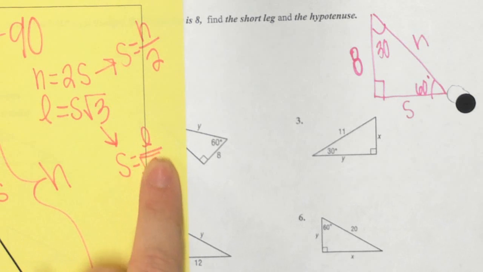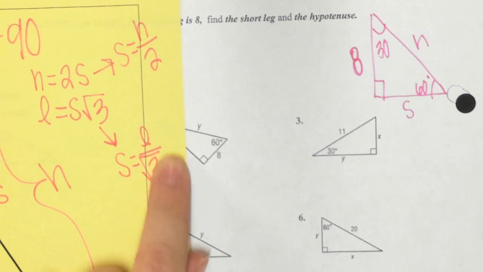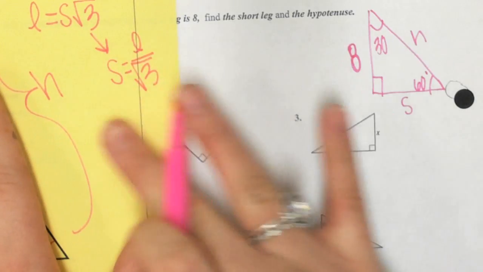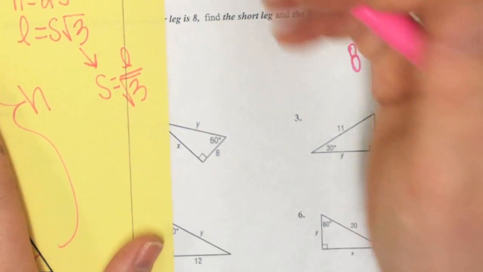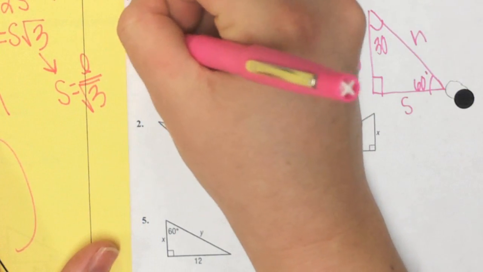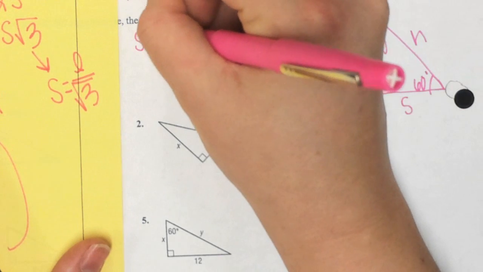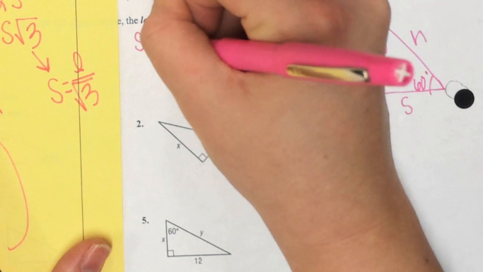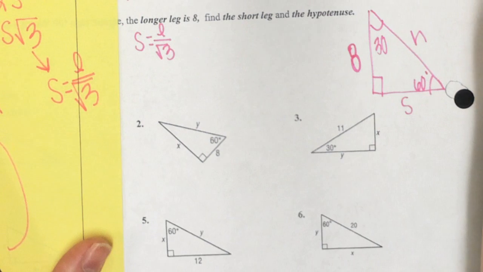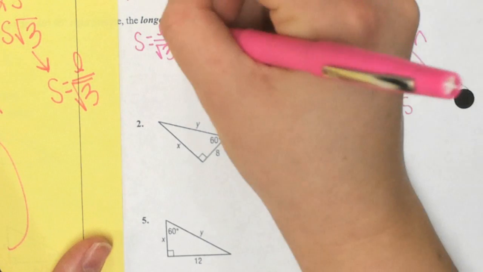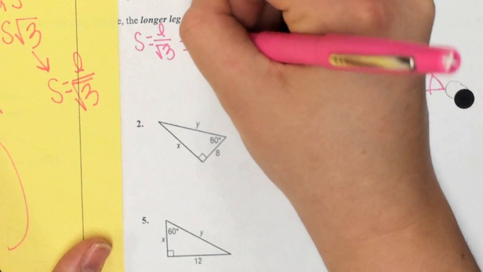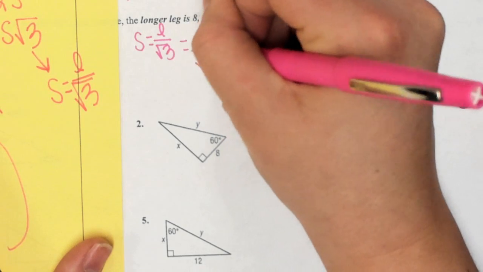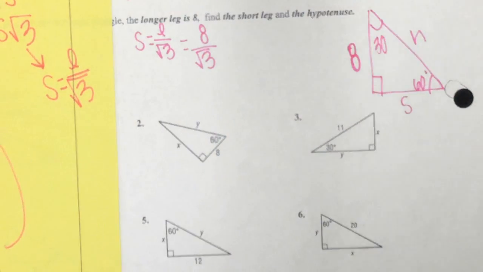We have to find S. So this is going to be my best bet right here. To find S, I know that I have to take the leg over the square root of 3. What is my leg? 8. So I'm going to have 8 over square root of 3.